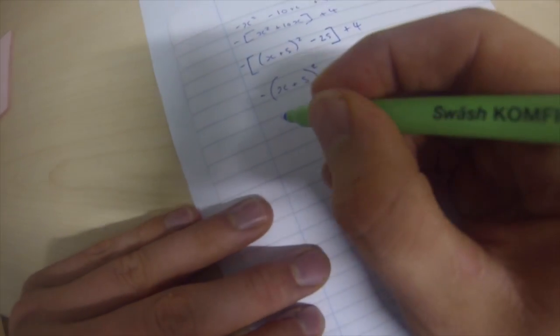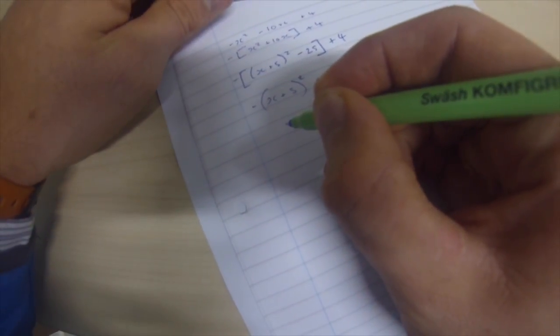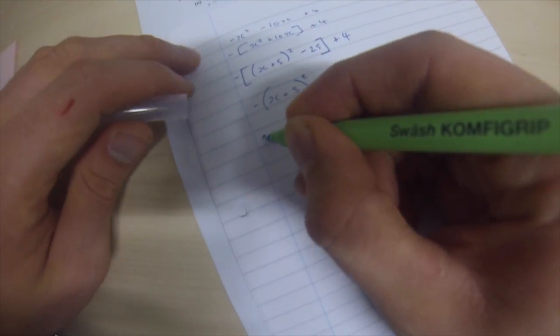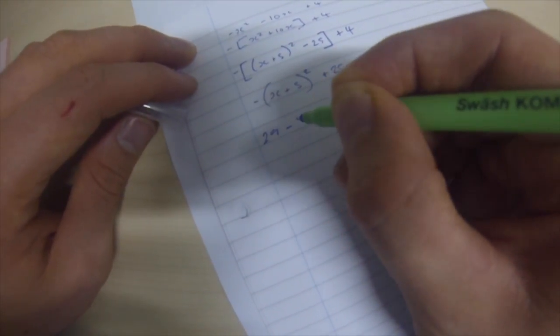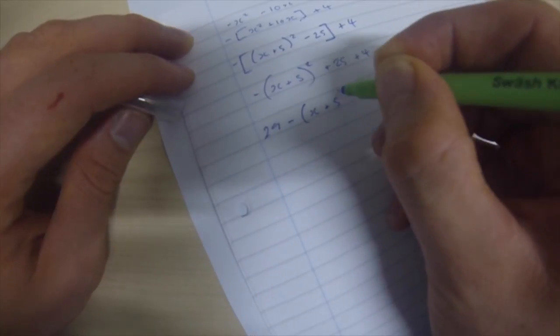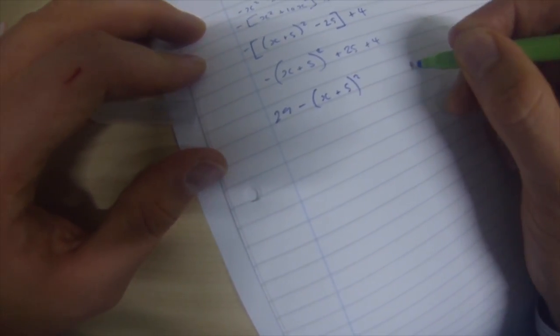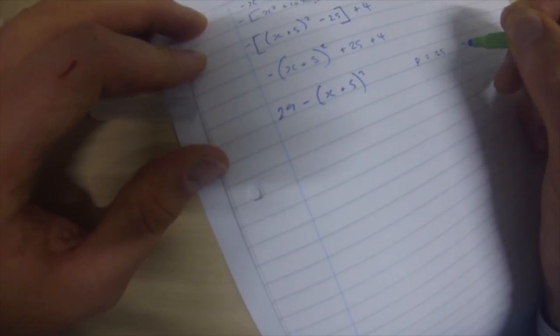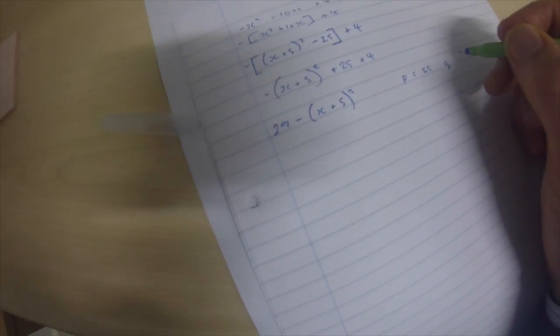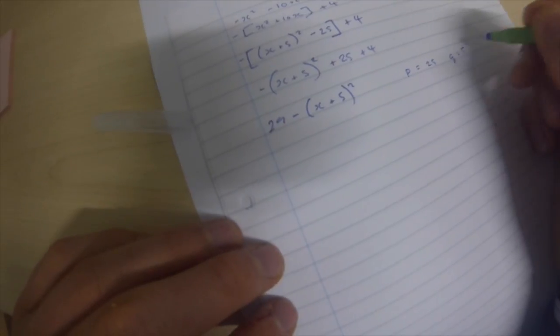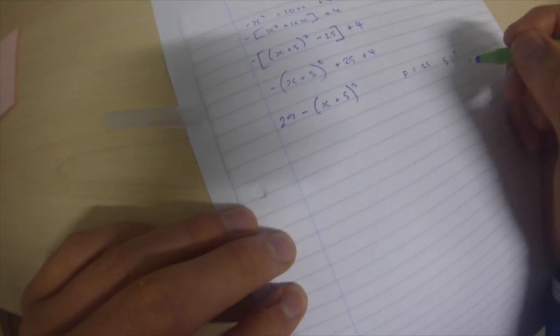Now as we can see, I've got 29. That's the value I wanted first in my question up here. So I want 29 minus (x plus 5) all squared. Yeah? In this case, p is equal to 29 and q would be equal to 5. Yeah? Done.